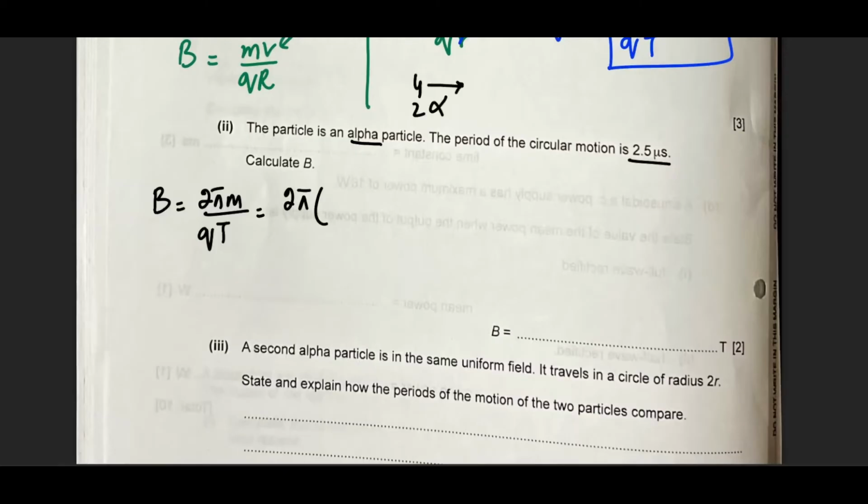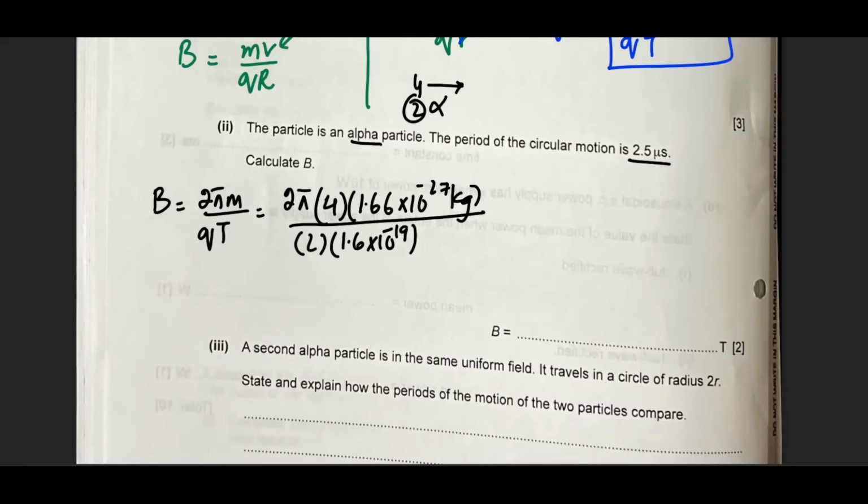It has 4 nucleons. So 4 multiplied by the atomic mass unit, which is 1.66 into 10 to the power minus 27 kg given in the data booklet, divided by the charge on the alpha particle, which is 2 positive charges. So 2 into 1.6 into 10 raised to the power minus 19, that is the elementary charge. Time period is 2.5 into 10 raised to the power minus 6. When you calculate this using the calculator, the final answer comes out as 52 into 10 raised to the power minus 3, so this is 52 millitesla of magnetic field strength.